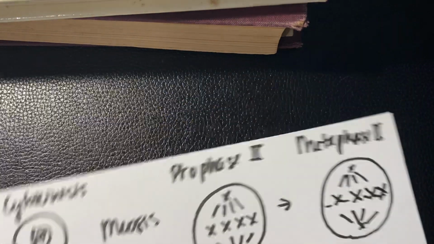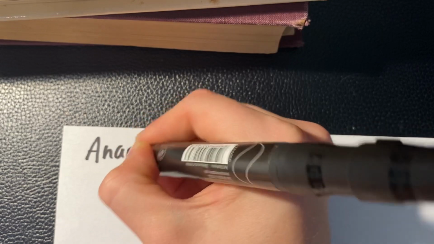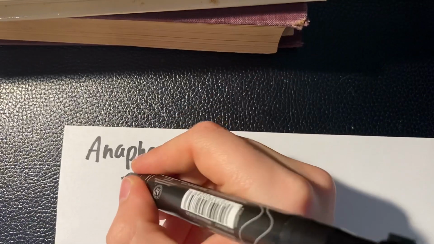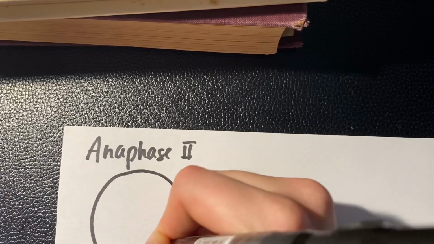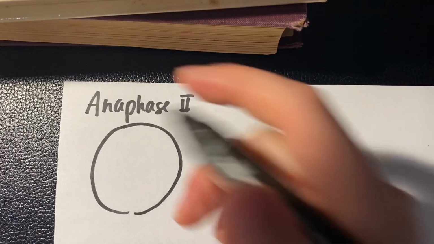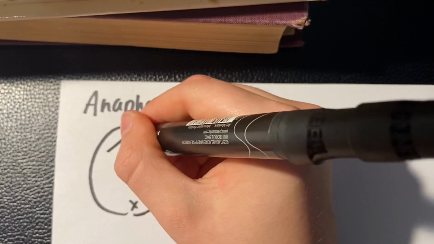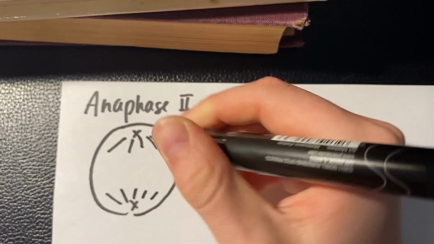After metaphase, we have anaphase 2, in which chromatids instead of chromosomes are pulled away to the opposite ends of the cell.